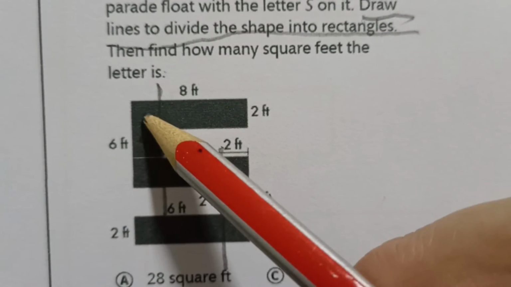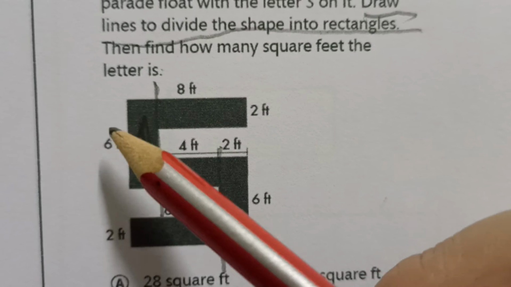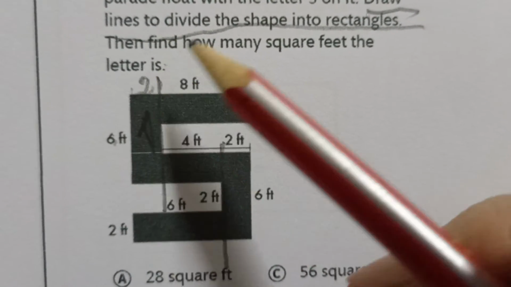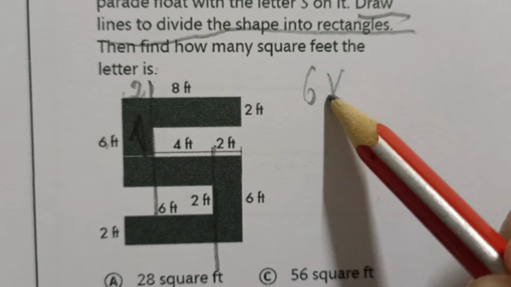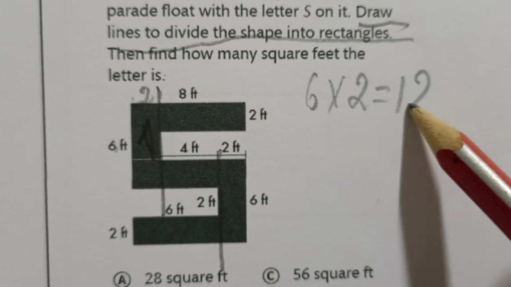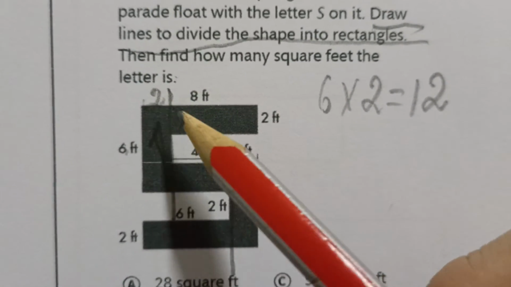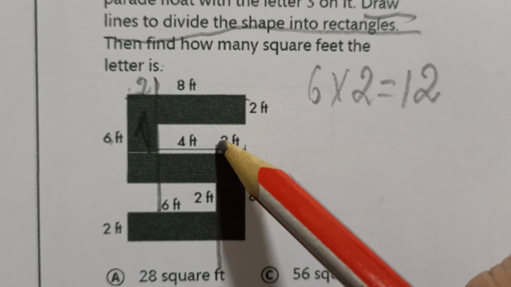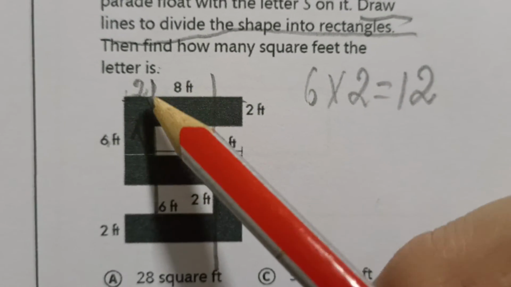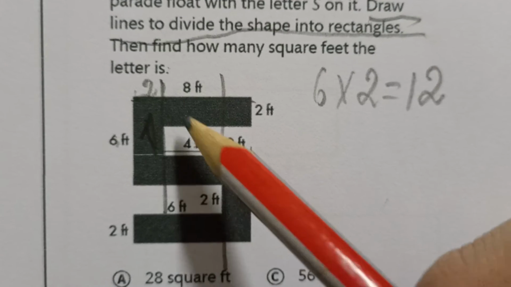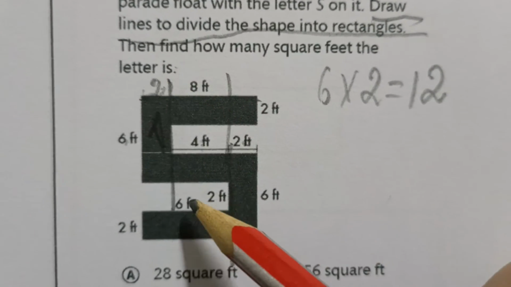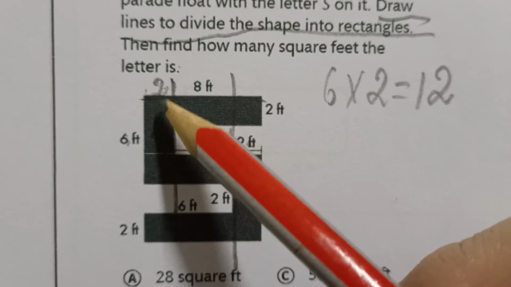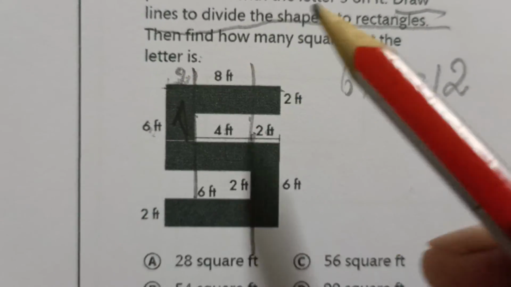So, number 1, 6 go down, and 2 is here. 6 times 2 equals 12. Now, why 2 is here? Because the whole line is 8, minus 2 minus 4, 2 is left, okay? The whole line 8 minus 2 is going to be 6, and minus 4 is going to be 2. So this is 2, 6 times 2.